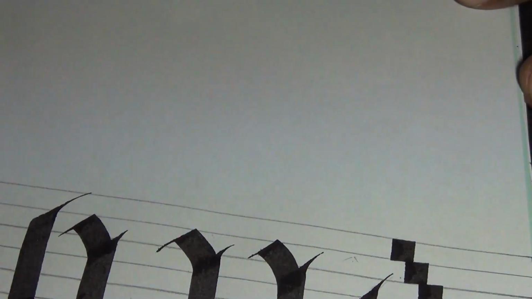Now we shall go for H, and for that let us go for one line.